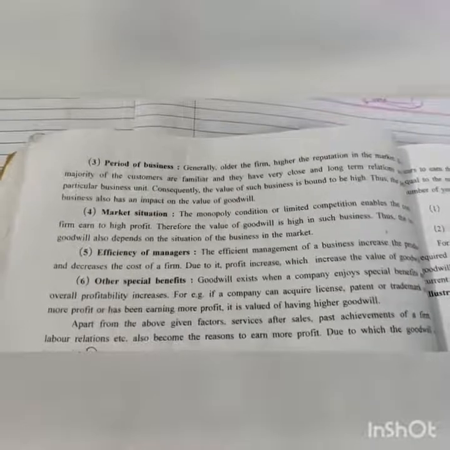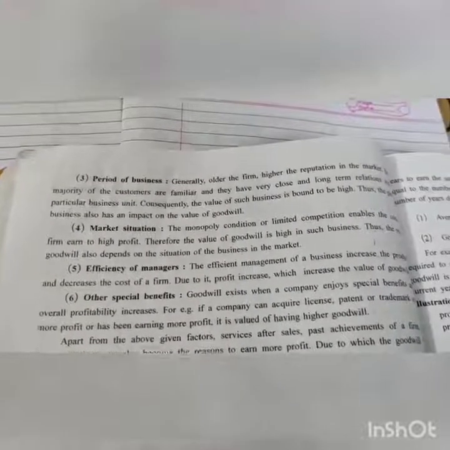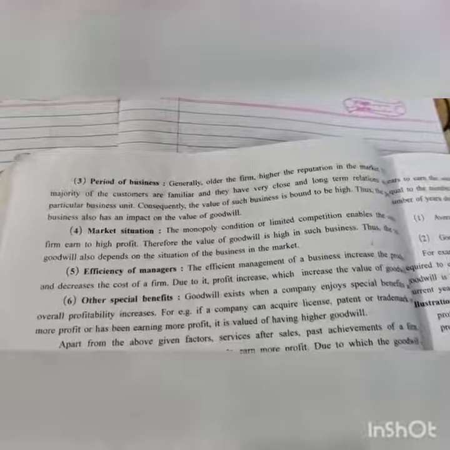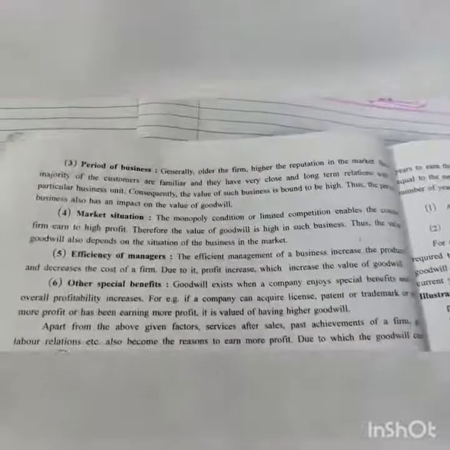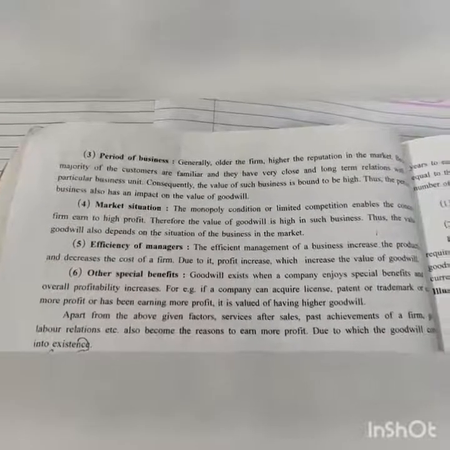So they are not only mentioning that this is the beginning year of their business, but they are showing us how old the business is. Here the period of business matters: the older the business, the more power it holds in the market, so the goodwill amount will also be high.